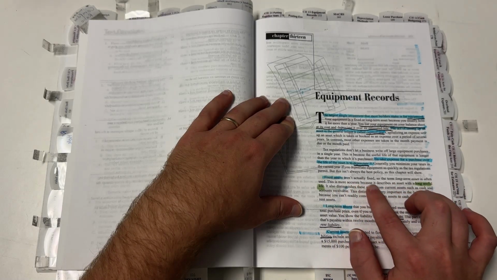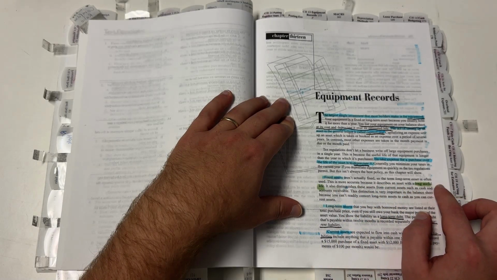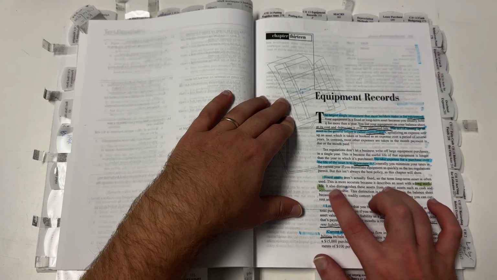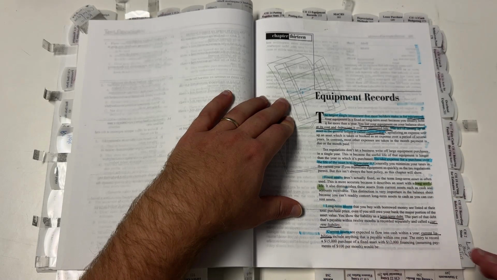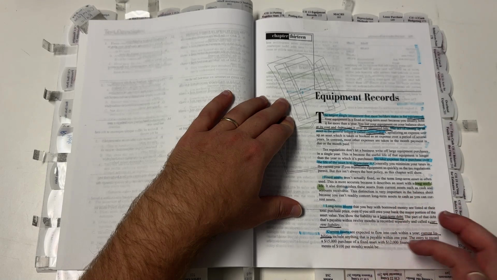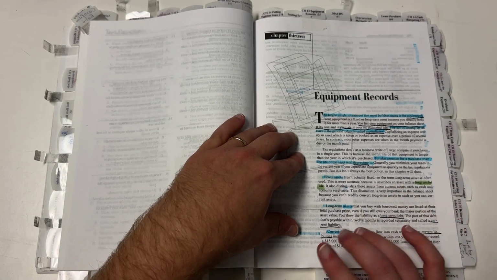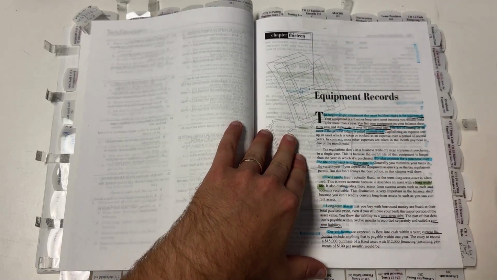Fixed assets aren't actually fixed, so the term long-term asset is often used. This is more accurate because it describes an asset with a long, useful life. Let's explain what a long-term asset is, and then a current asset as well. Current asset is less than 1 year. Long-term asset is over 1 year. Make sure you know that.